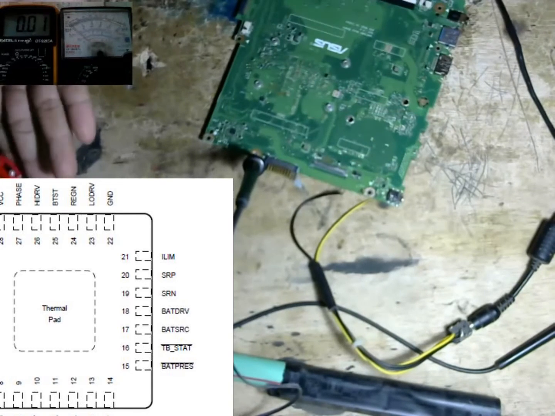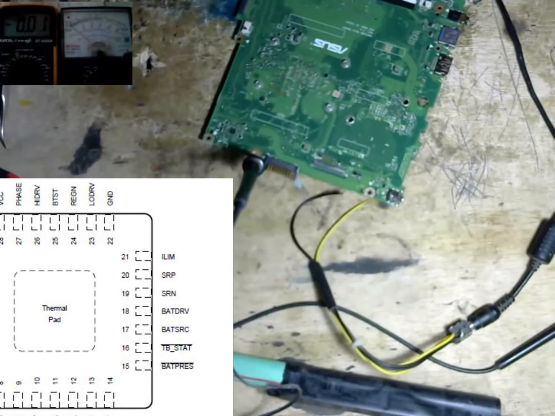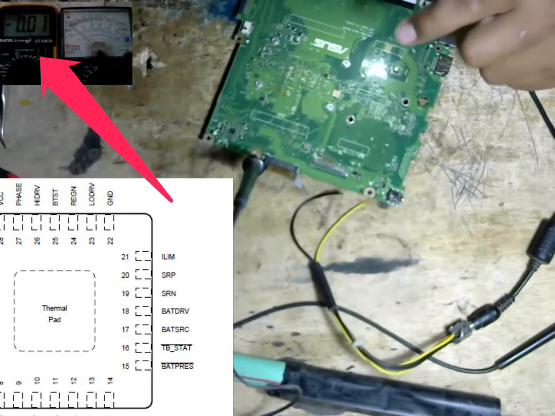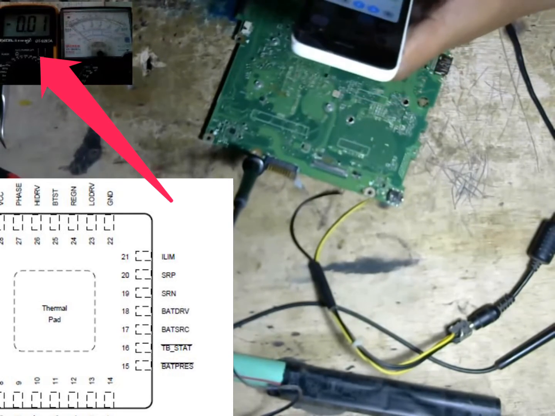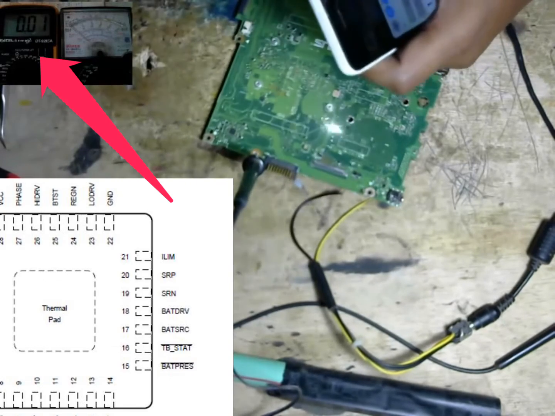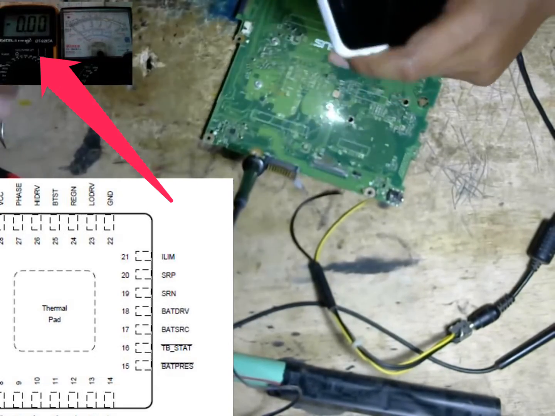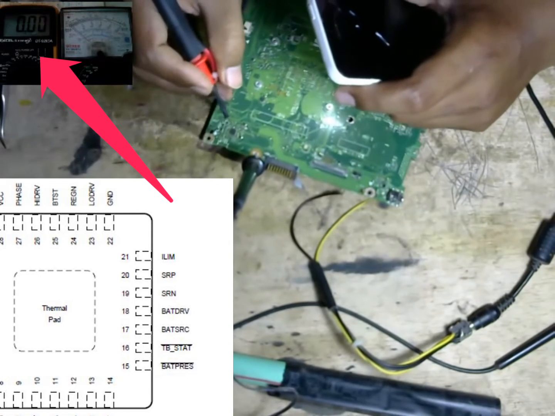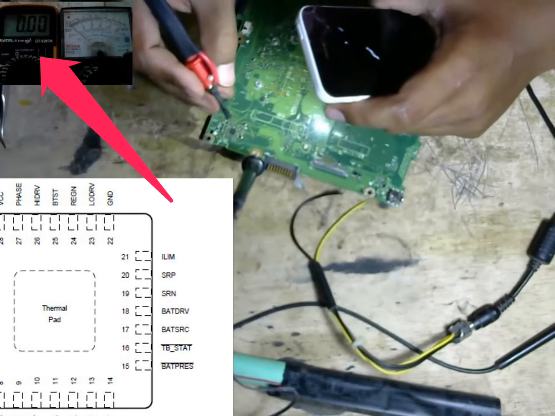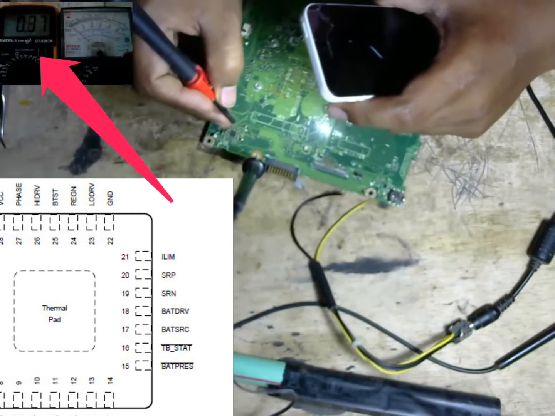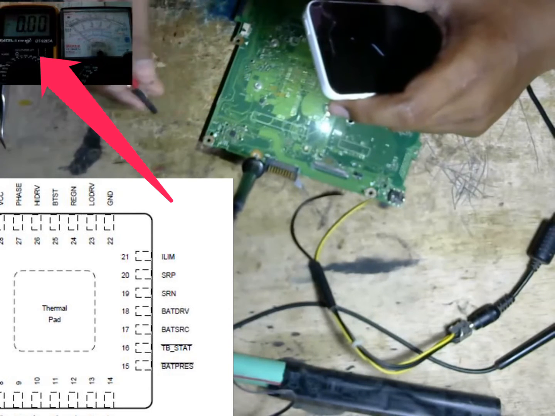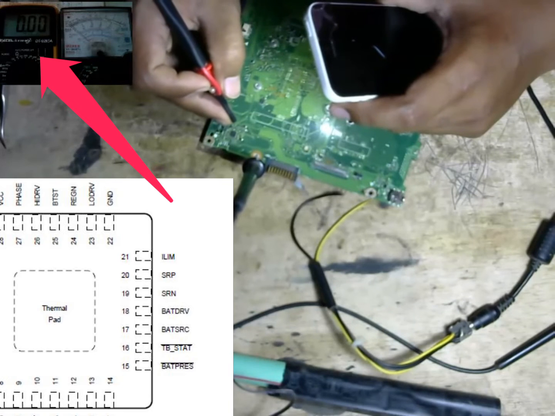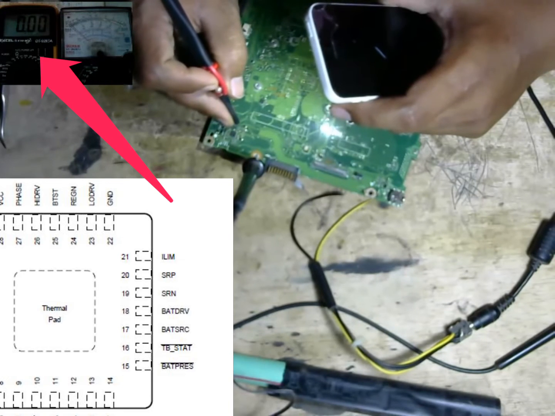Okay, now I will check one by one the voltage of the pins of the charger IC. I check from pin 1, pin ACN.